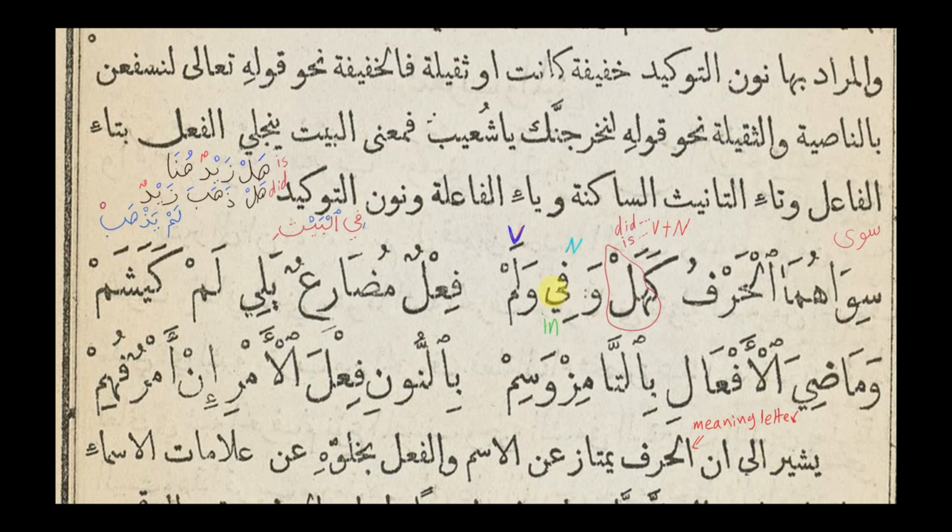So by giving these types of letters, he indicated 3 sections of these meaning letters. Some of them will go with nouns and verbs. You will see them with nouns and verbs like hal here. Or fi. Fi here you will only see it with nouns, which means in. So this n here is for nouns. So fi is always with nouns. And lam here is always with verbs.